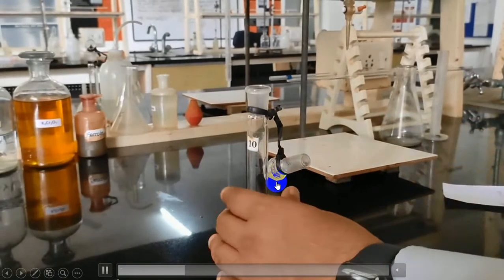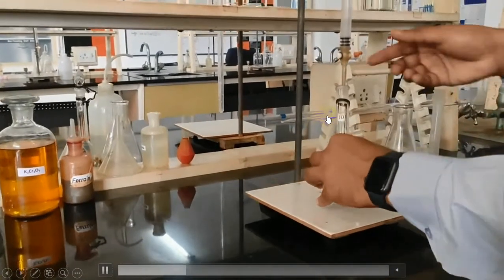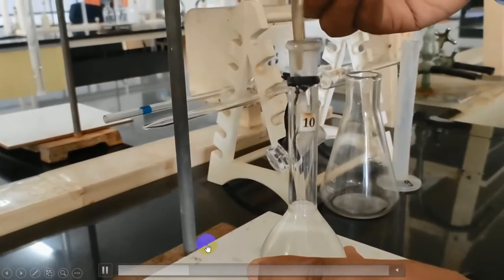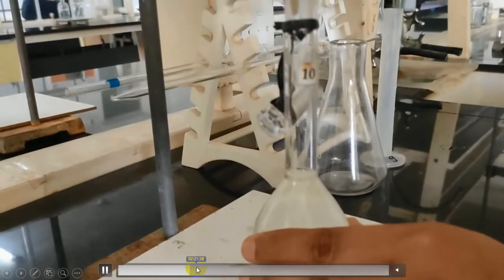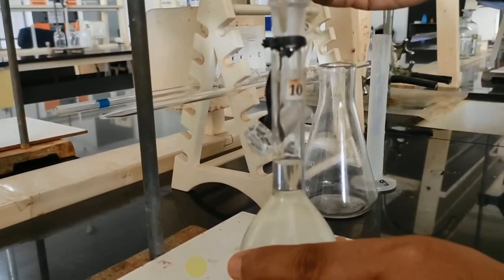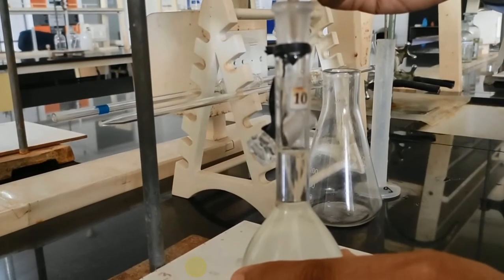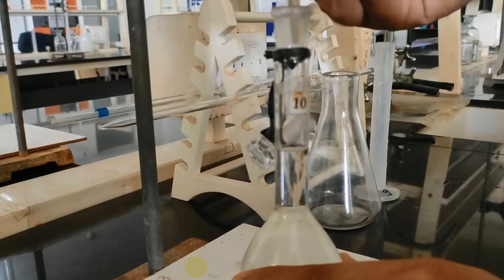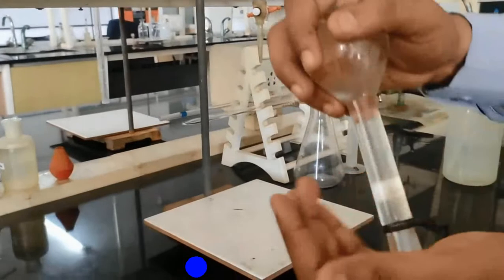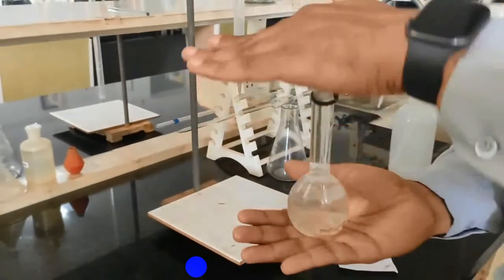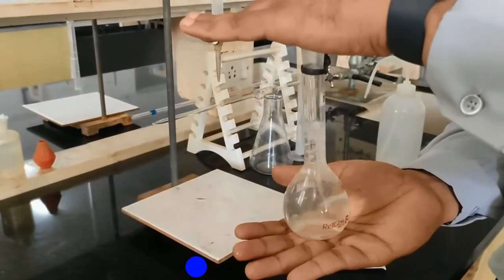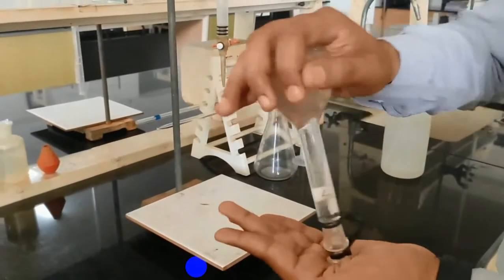Once it is dissolved, add the remaining distilled water up to the neck, to be added from the burette dropwise. Once it is done, invert the flask and mix the solution well for uniform concentration. Now you can calculate the normality of the given FeS using the formula.